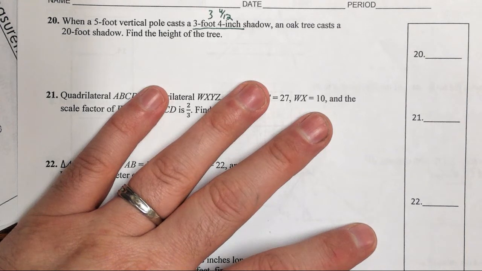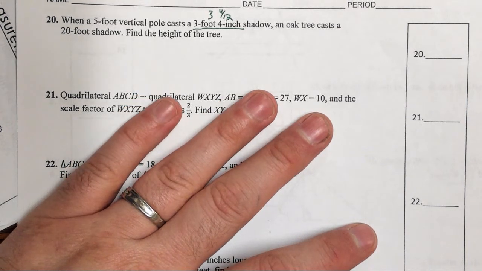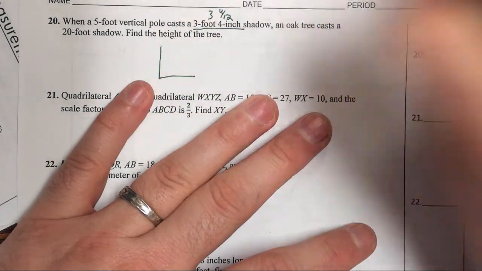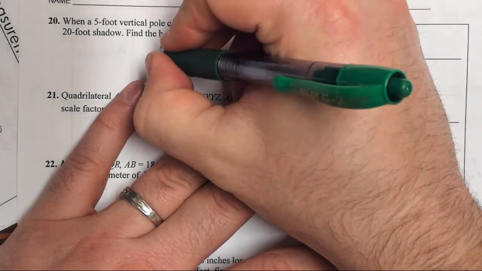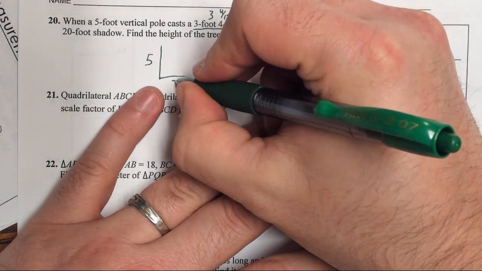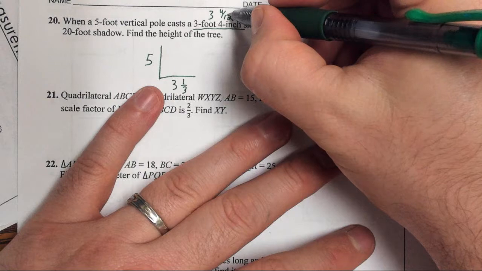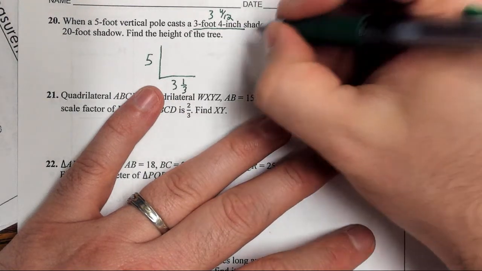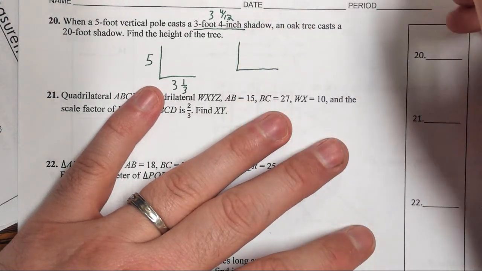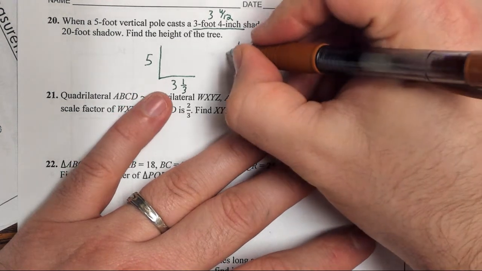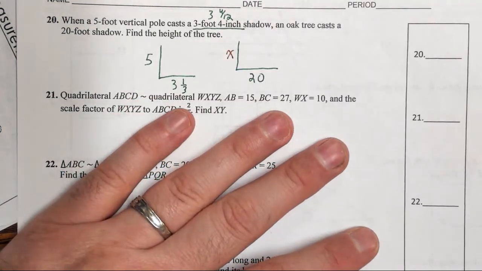The 4/12 comes from there being 12 inches in a foot. So we've got to make sure we account for that when we do our problem. So we got our pole and our tree. The pole is 5 feet tall, and it's going to cast a 3 1/3 foot shadow. 4/12 reduces to 1/3. Over here, we're going to have our oak tree, which casts a 20-foot shadow, and we're going to put our X in there.